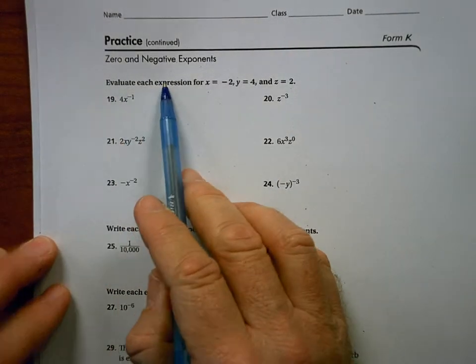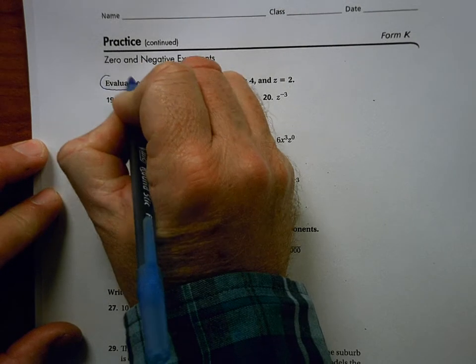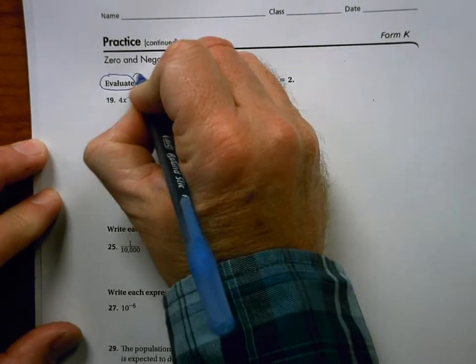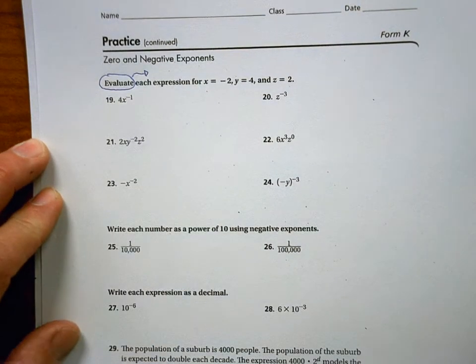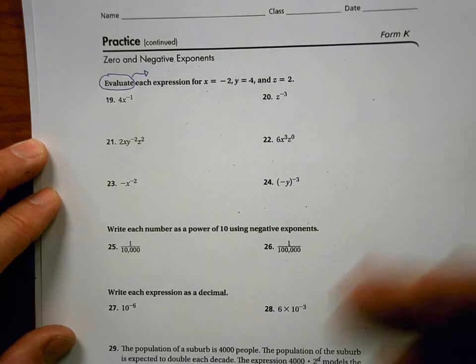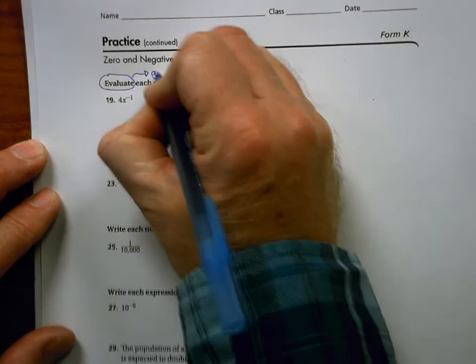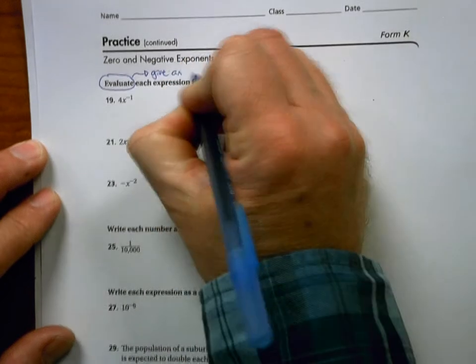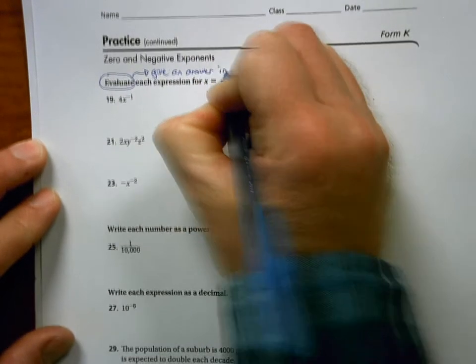We are evaluating each expression, okay? Like I told you in the notes you watched, whenever you see the word evaluate in a math class, evaluate means to give me an answer that is a number. So evaluate means give an answer in numerical form.